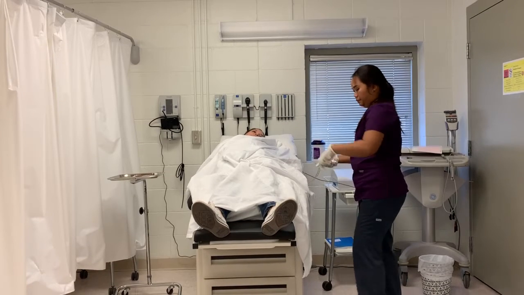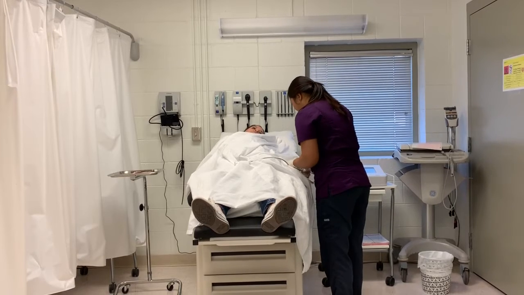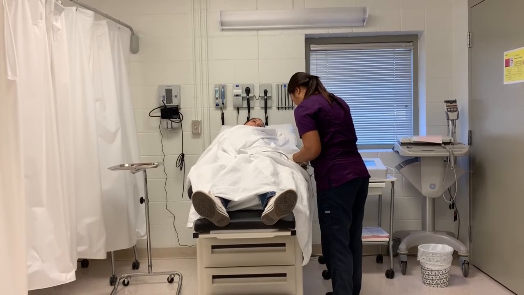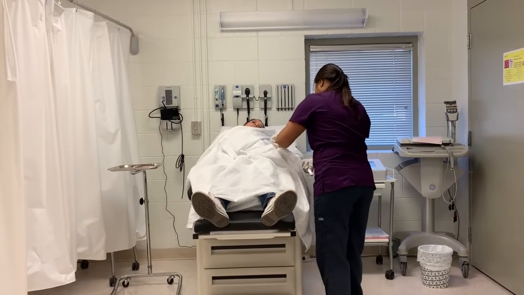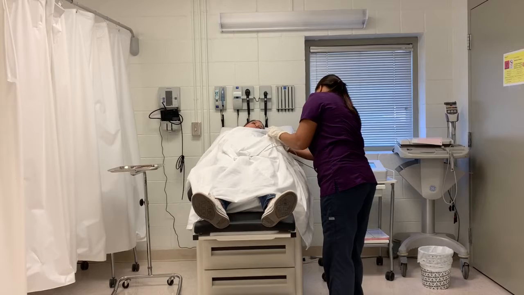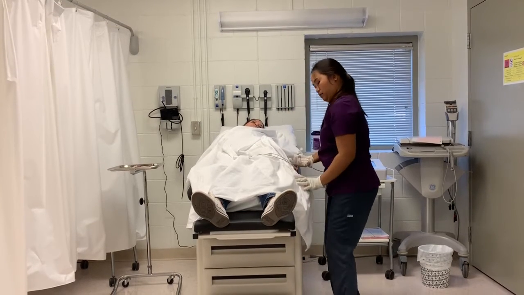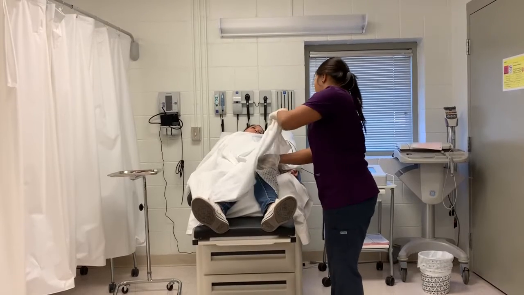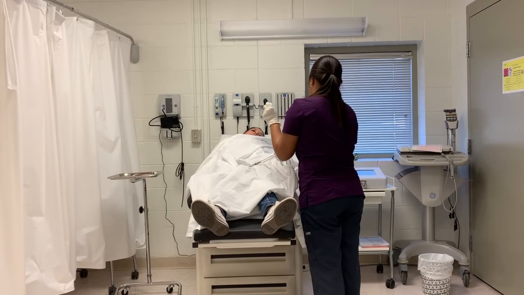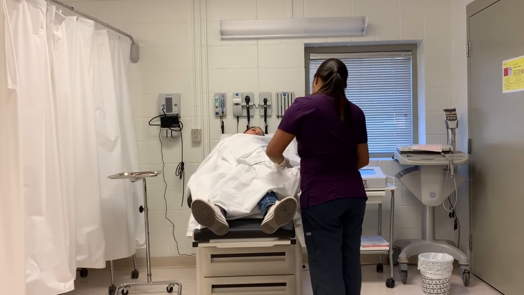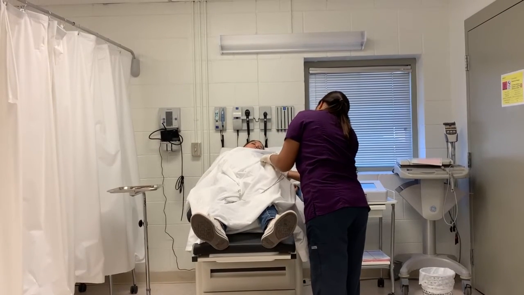The left arm. We want to make sure all the wires do not tangle, making a stress loop, so that it doesn't pull.